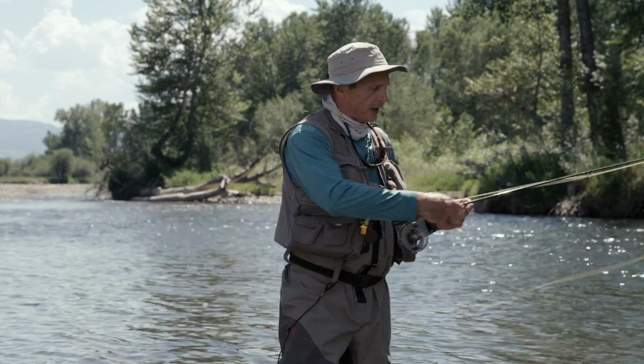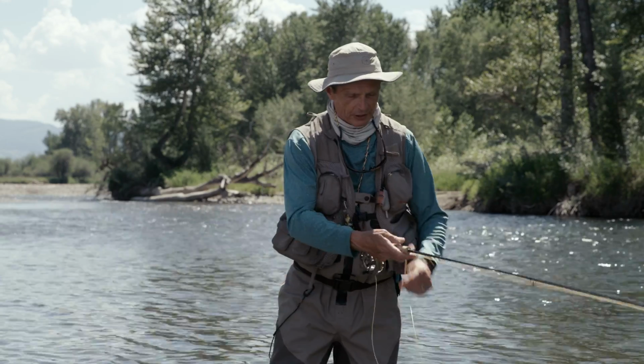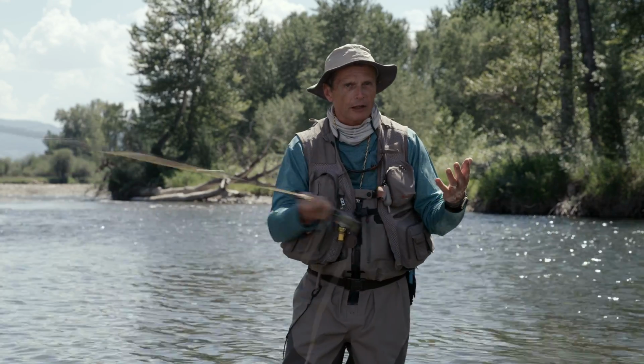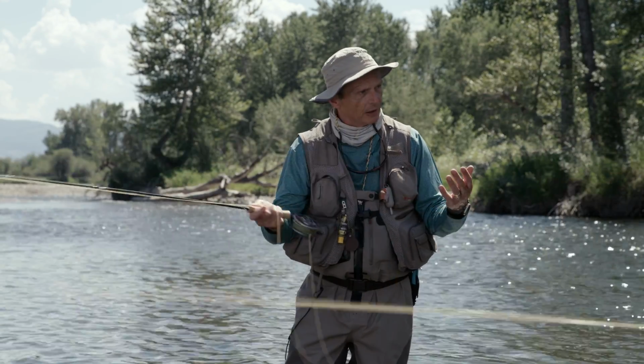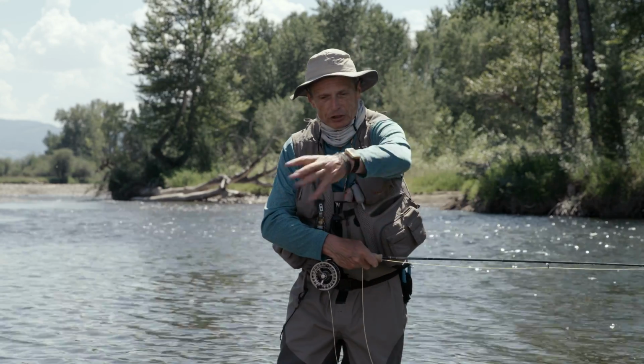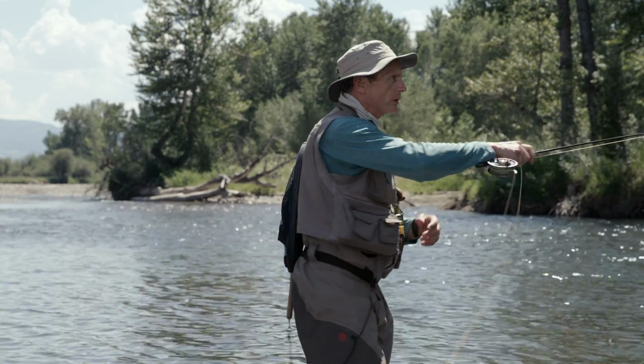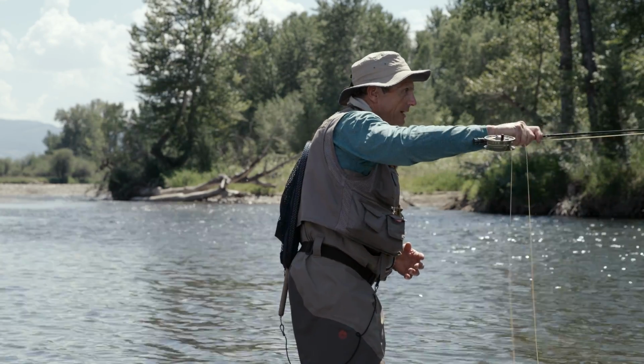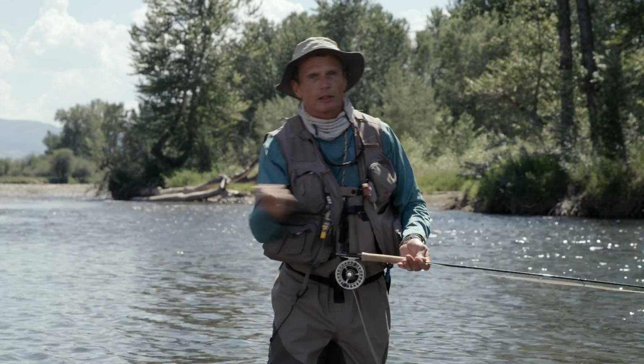You want to practice this cast forehand, which is where you're casting normal style, like across your body like this. But also, hey, there might be an obstruction here. There might be a tree here. So I also want to be able to cast backhand. This is the backhand side cast. This is the forehand side cast.